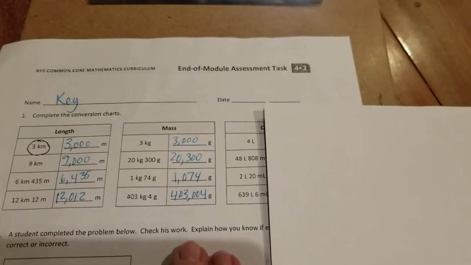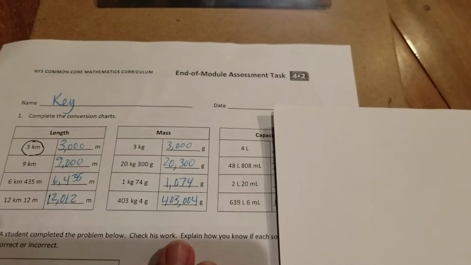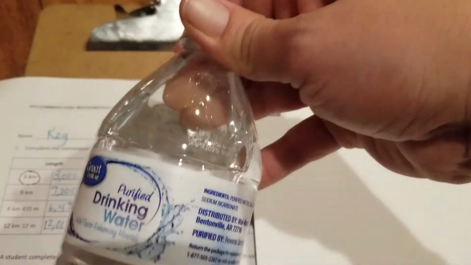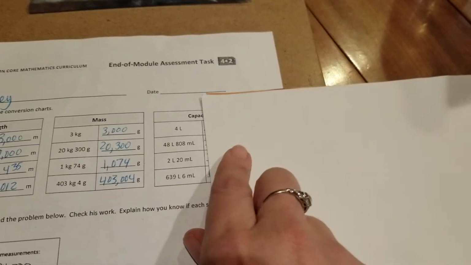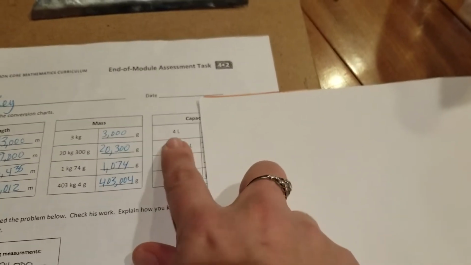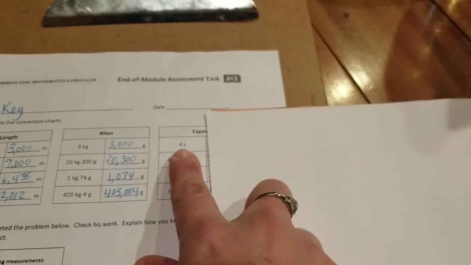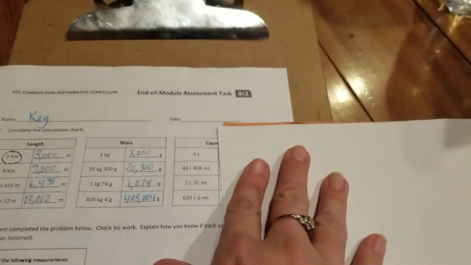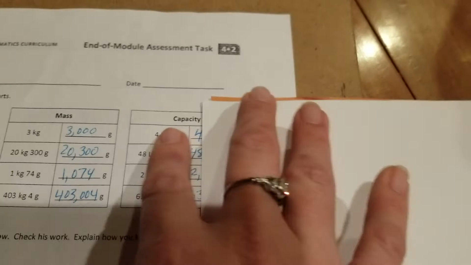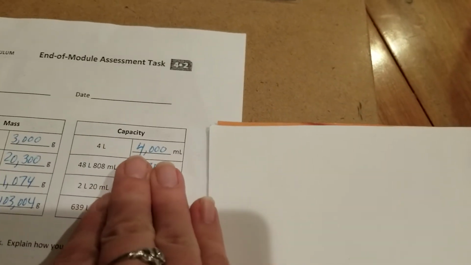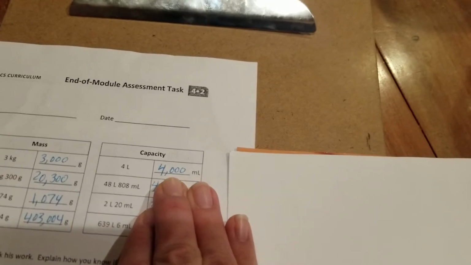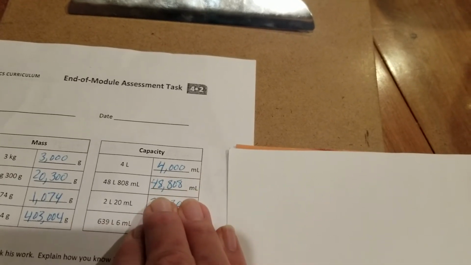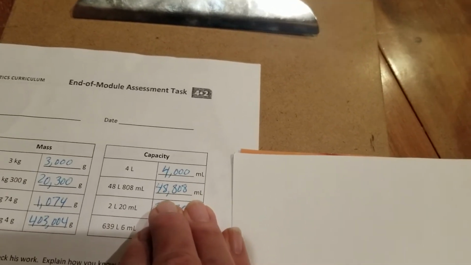Okay, let's do the last one. These ones are in capacity. Capacity is like this. How much liquid can something hold? Okay, so they go in liters and milliliters. All right, so in 1 liter, there are 1,000 milliliters. So 4 liters equals 4,000 milliliters. 48 liters, 808 milliliters is 48,808 milliliters.